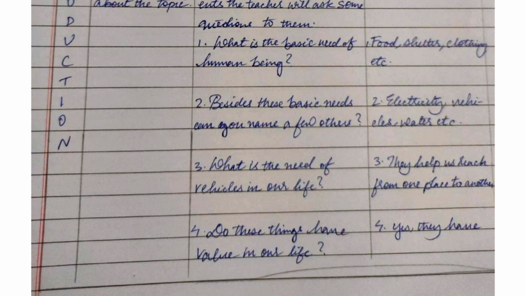So the first question I have written is, what is the basic need of human being? That's the first question. And the answer to the question is mentioned alongside it but under the column of pupils' activity. So the answer to the first question is food, shelter, clothing, etc. Second question, besides these basic needs, can you name a few others? And the answer is electricity, vehicles, water, etc. Third question, what is the need of vehicles in our life? The answer is they help us reach one place to another. Fourth question, do these things have value in our life? And the answer is yes, they have.